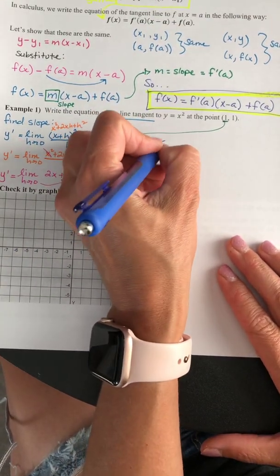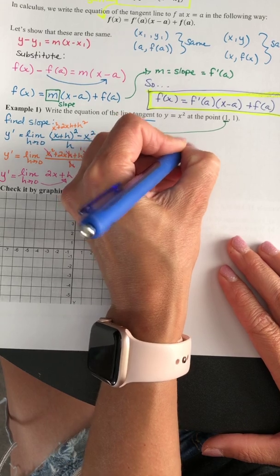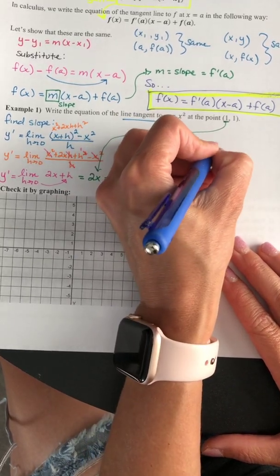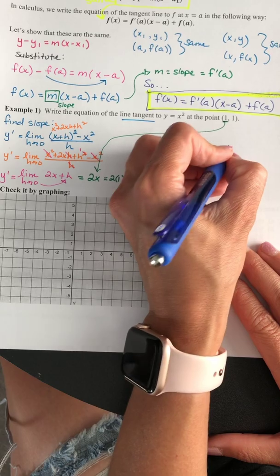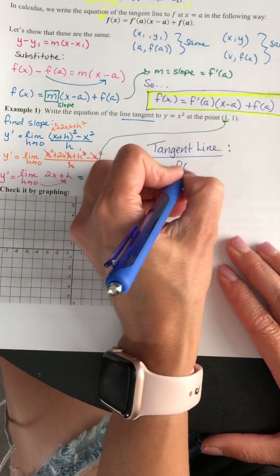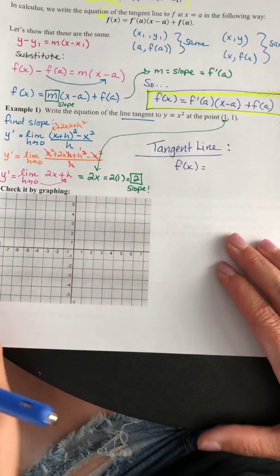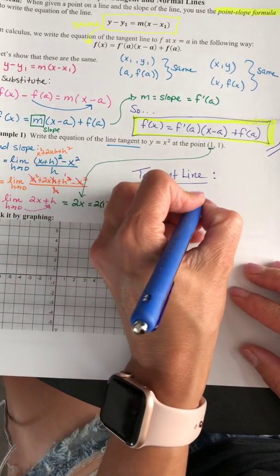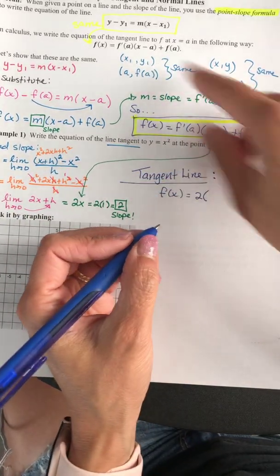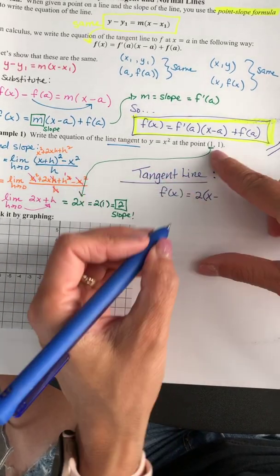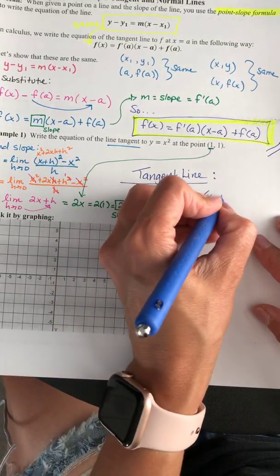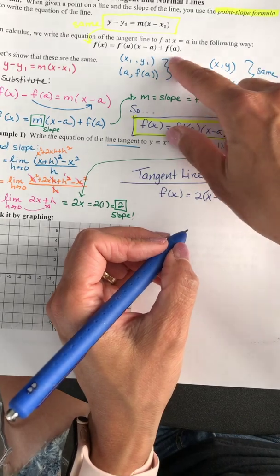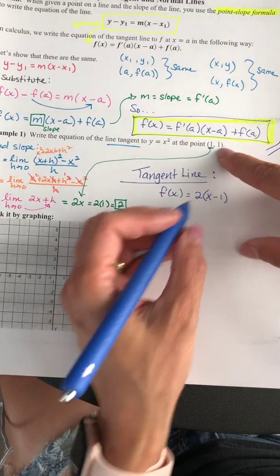So for the tangent line, I'm going to have f of x equals f prime of a, that's the slope, so we got the slope is 2, times x minus a. So x minus the x value of the point, which is 1, plus f of a, which is the y value of the point, which is also 1.